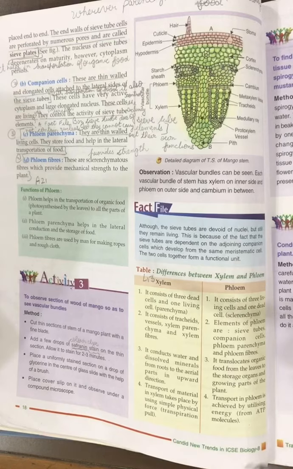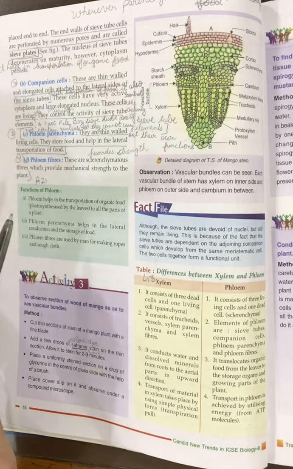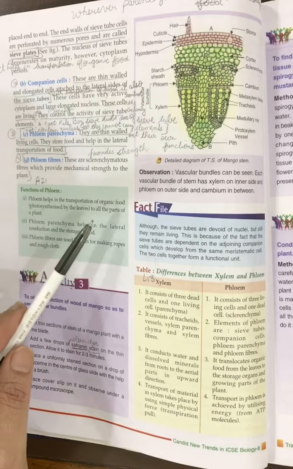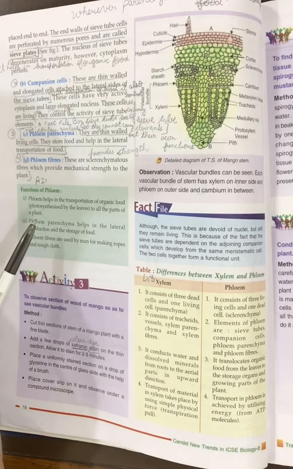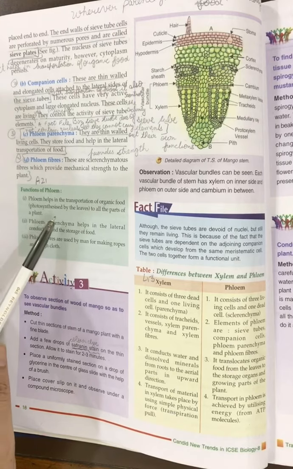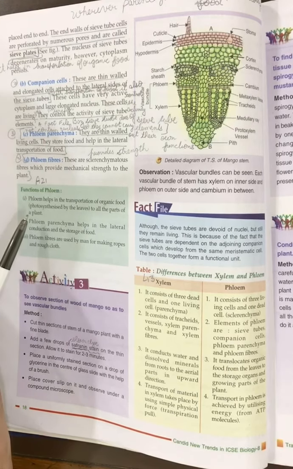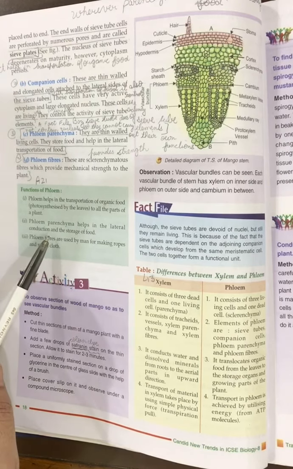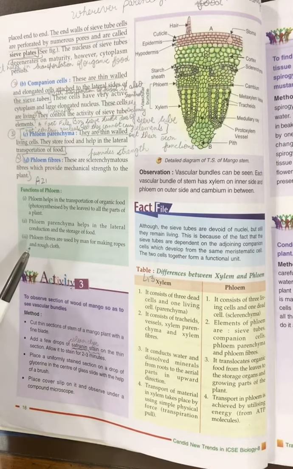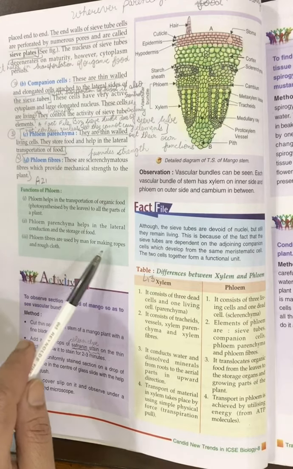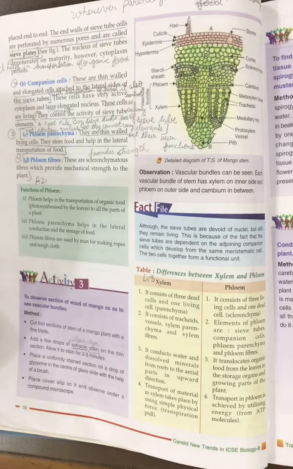And next we come over to the function of phloem. You all know one main function is that it helps in transportation of the organic food which is prepared in the leaves by photosynthesis to all the parts of the plant. Second, the phloem parenchyma helps in lateral conduction, means sideways transportation and storage of food. And the phloem fibers are used by man for making ropes and rough cloth.